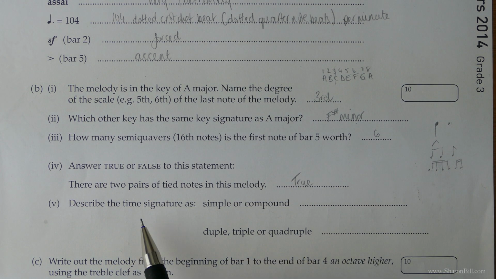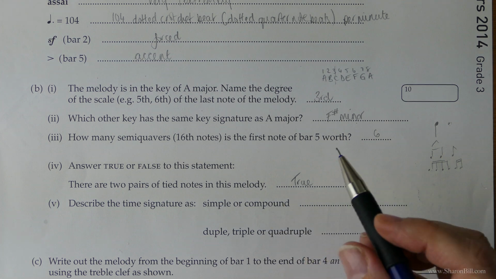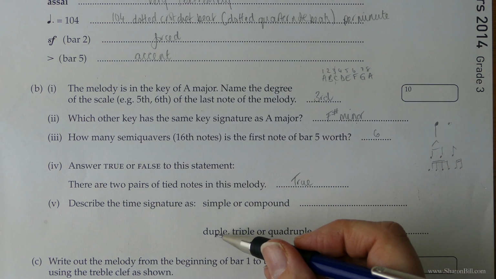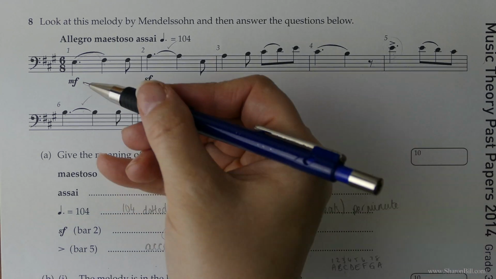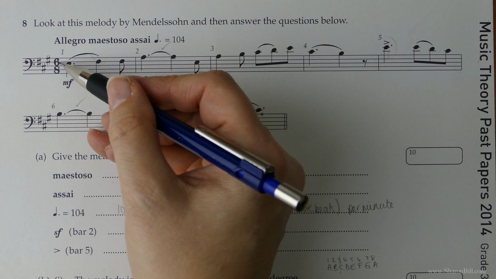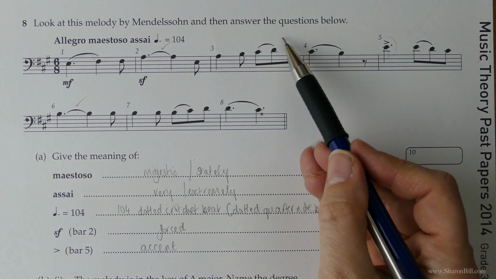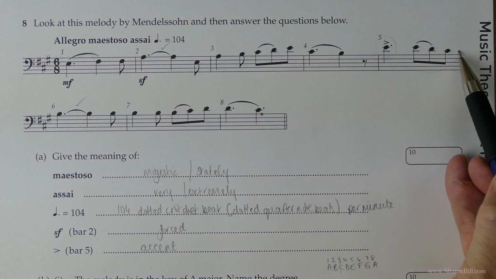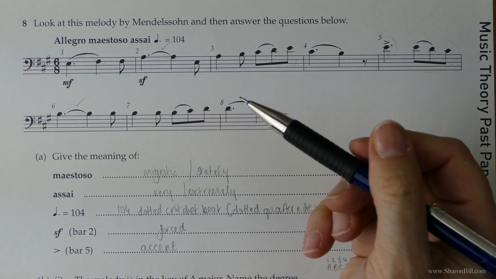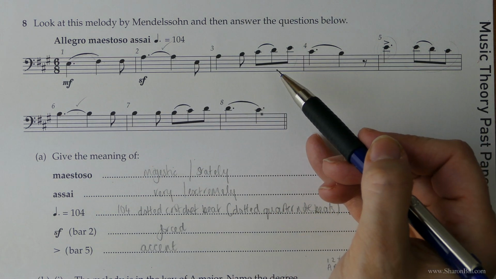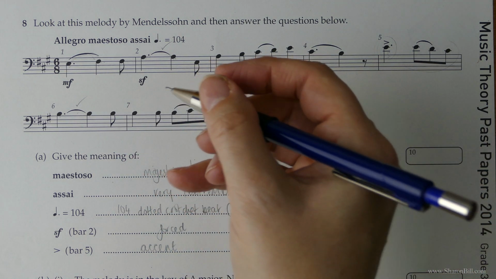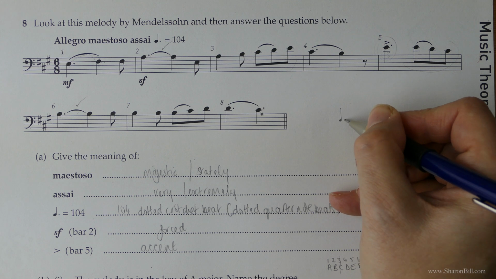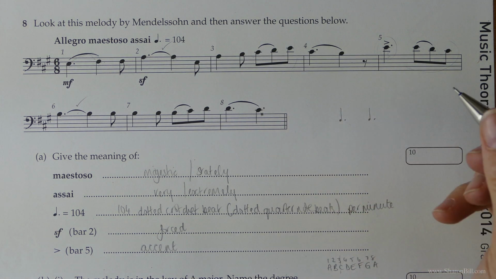So now we need to look at the time signature. We need to say, is it compound or simple time? And then how many beats per bar? 2, 3 or 4, duple, triple or quadruple. So 6/8 is a compound time signature, and we know that because we can see it's grouped into 3s, whereas simple time divides into groups of 2. So this is a compound time signature, and we've got here in 6/8 2 groups of 3.